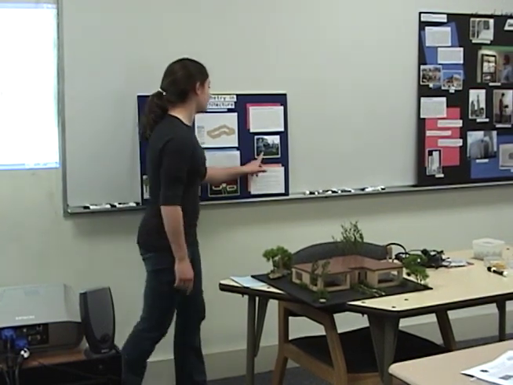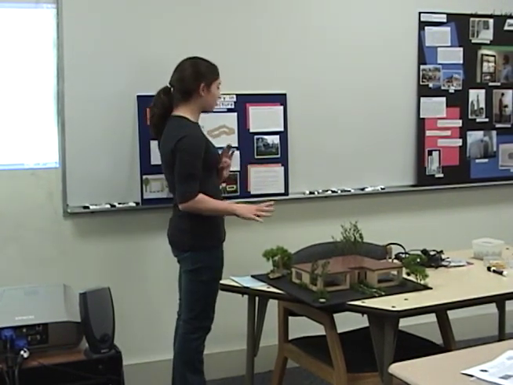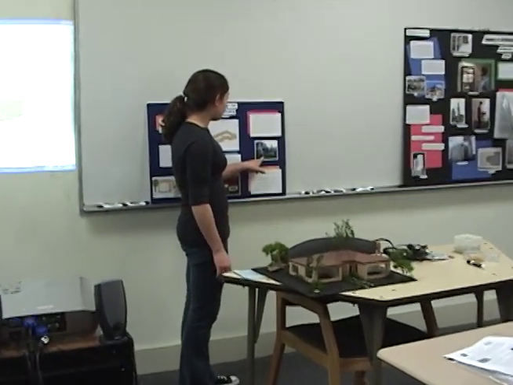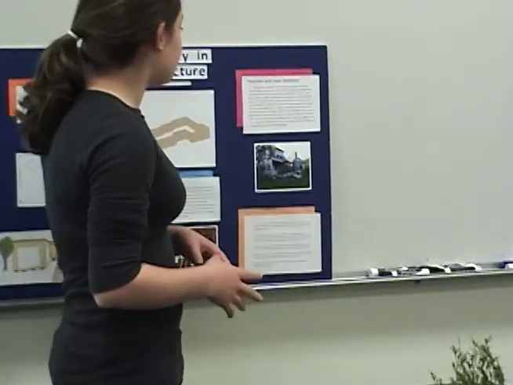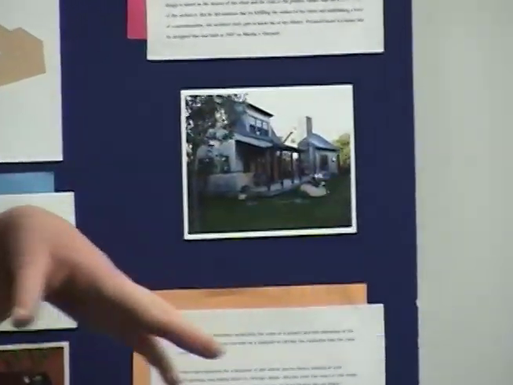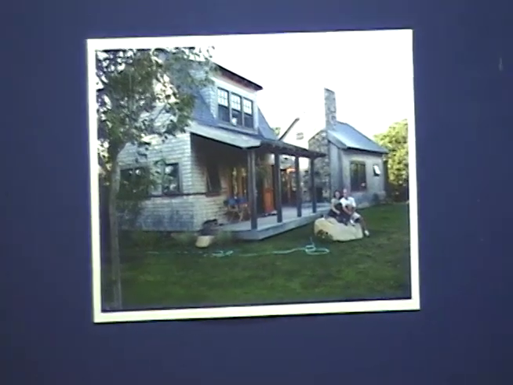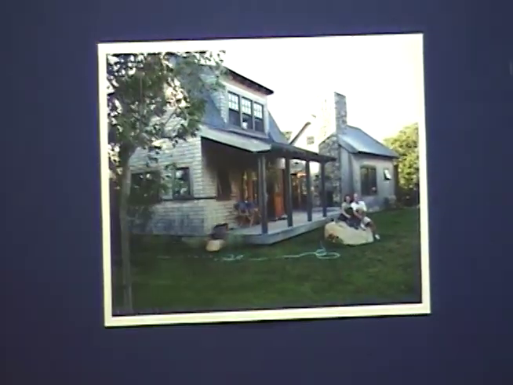This is an example. He's only designed one house because he's just starting out, but he designed this house in Martha's Vineyard, and he described it as a barn vernacular kind of style, and he said that was what he would be interested in pursuing later.